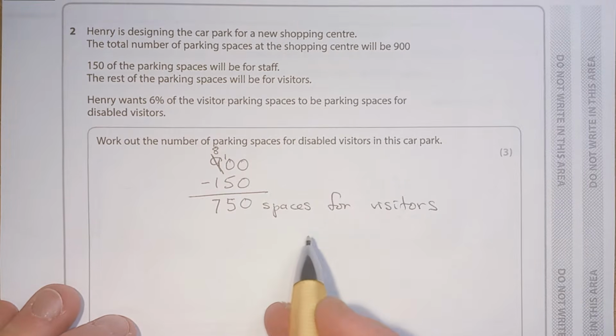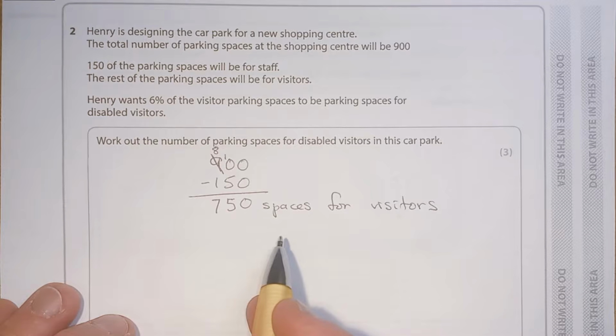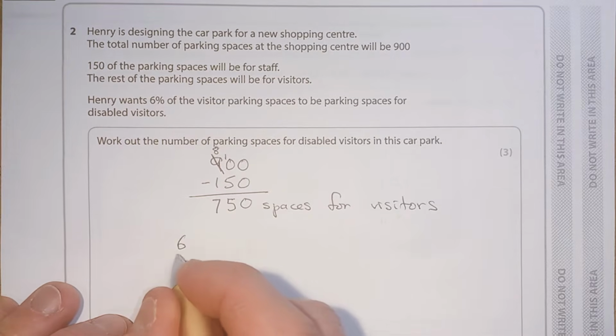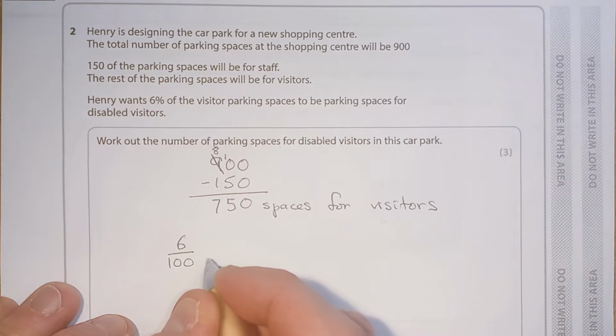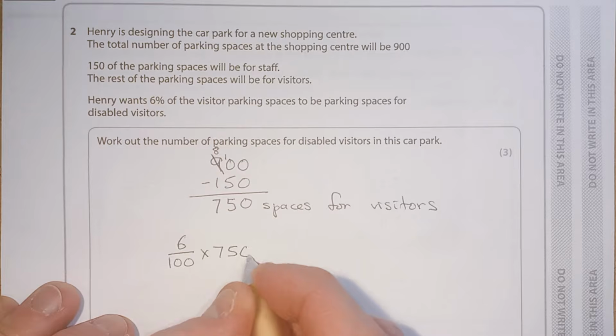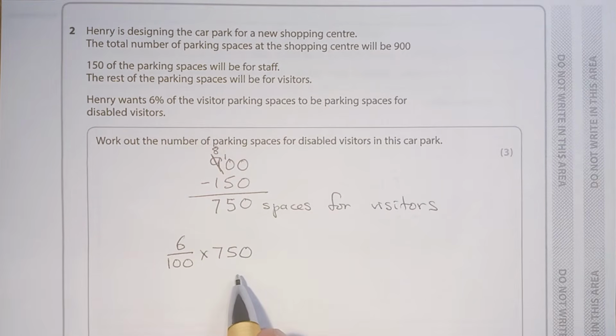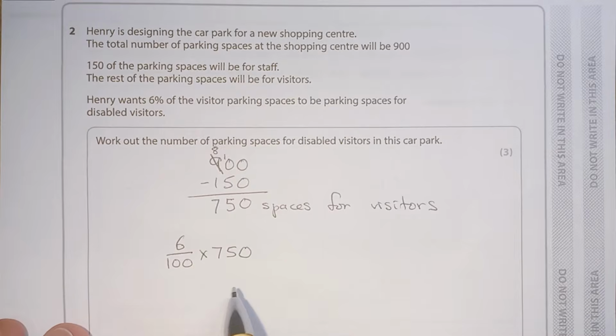Okay, we wanted to work out what 6% of the visitor spaces are. So we can do it in a couple of different ways. If we want 6%, what we're saying is we want 6 out of 100 times the original 750 spaces. This isn't the only way to work this out, but I'm going to do it this way because I think with these numbers this might be a nicer way to do it.